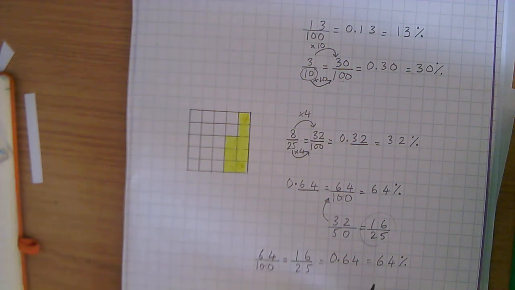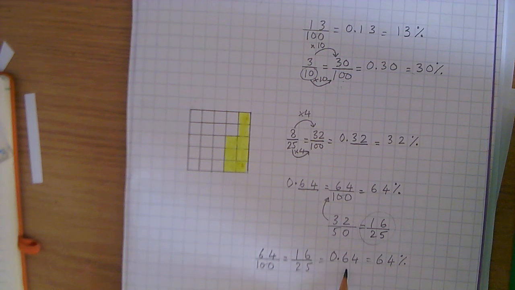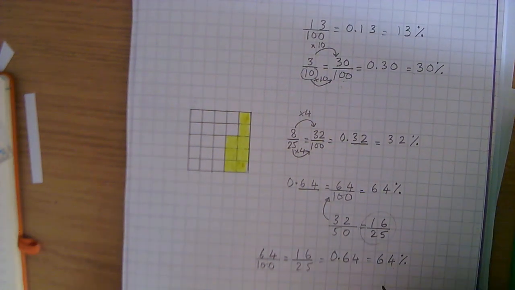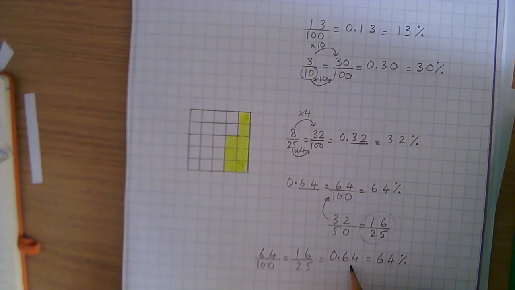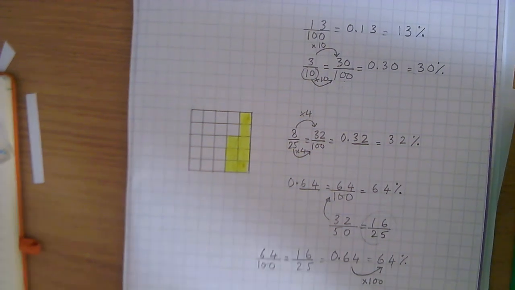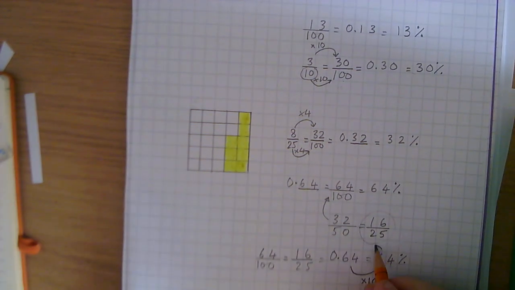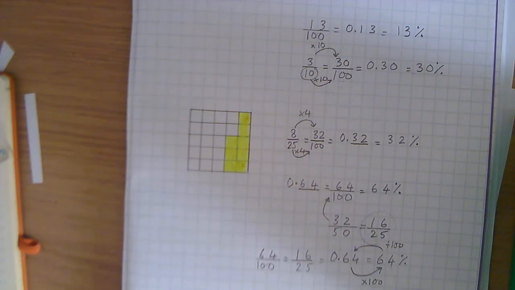If you're just changing decimals to percentages and percentages to decimals, you can normally just see what to do because it's quite obvious. But be aware that going from 0.64 to 64%, from decimals to percentages, what we're actually doing is multiplying by 100, and when we're changing from percentages to decimals, we're actually dividing by 100. So just be aware that's what you are doing if you were to do a mathematical operation there.